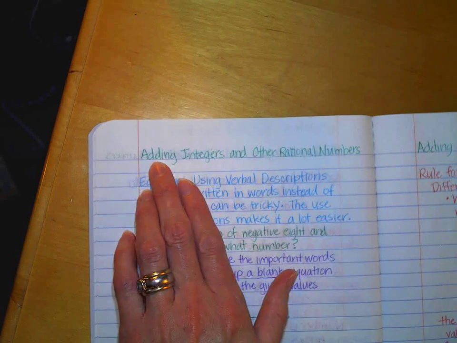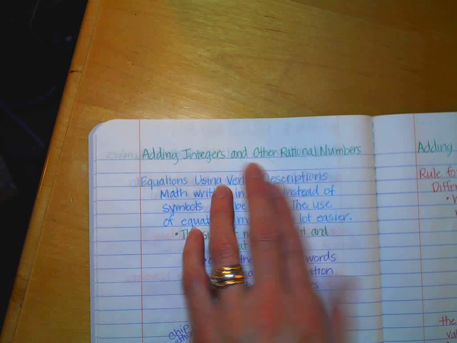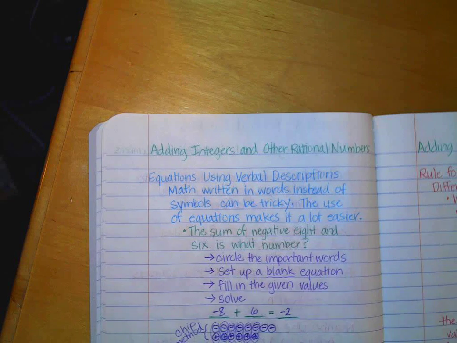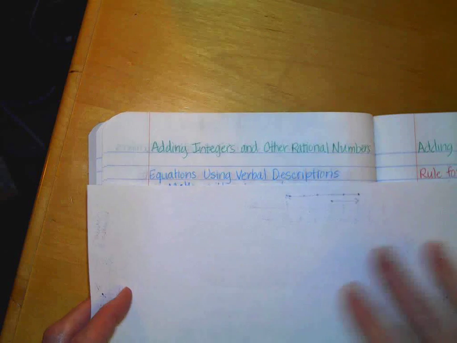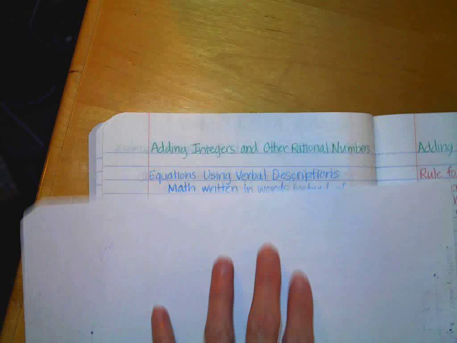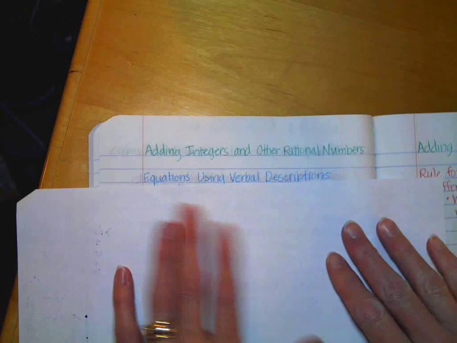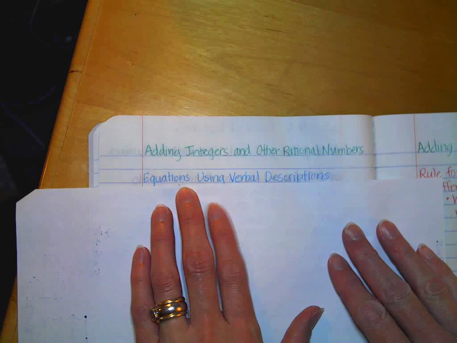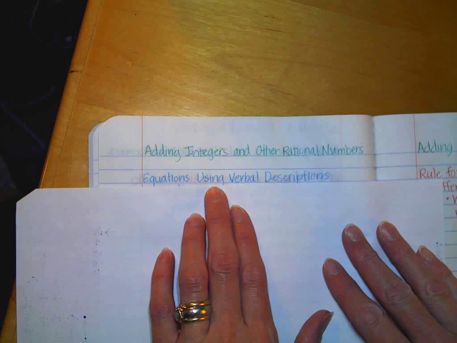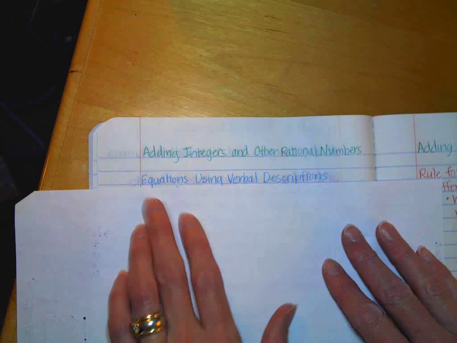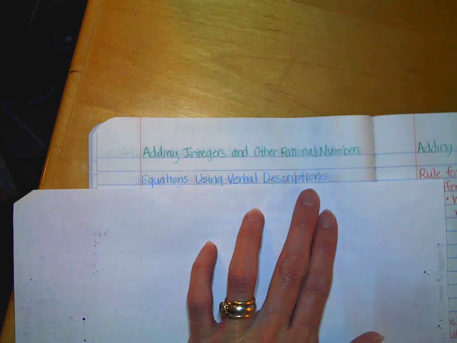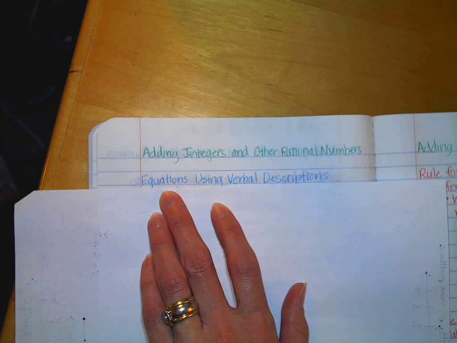So the next page in our notes, again, we're starting a new page, so I have to put the title, Adding Integers and Other Rational Numbers. We talked about in our goal about having 2 tools, okay? So the second tool that I'm going to teach you about right now is called an equation. We are going to use equations with verbal descriptions. So equations using verbal descriptions.